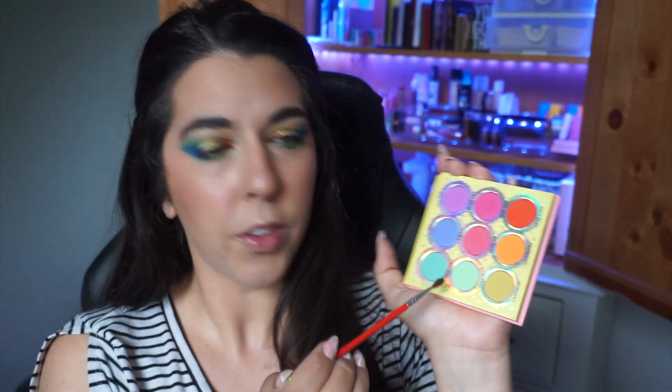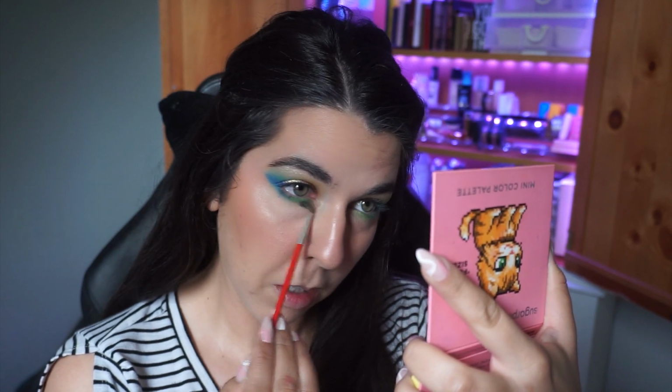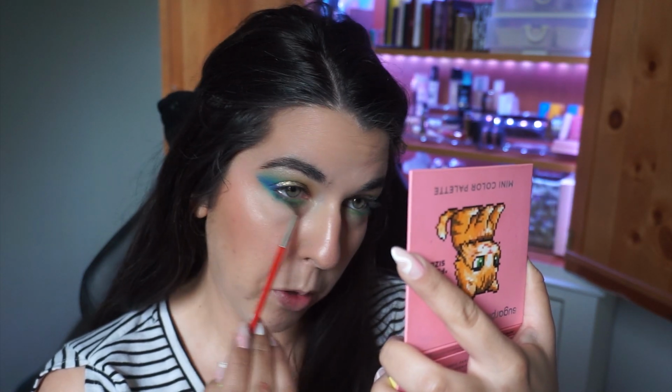All right, and now that I have the blue and green on, I am going to clean the same brush off, because I am going to use the exact same brush to blend this out a bit, but I want to clean the product off of it first. And then go to town, just no product on the brush. All right, wiping that off again, and I'm going to mix these shades together. And then use the very edge of those two shades.